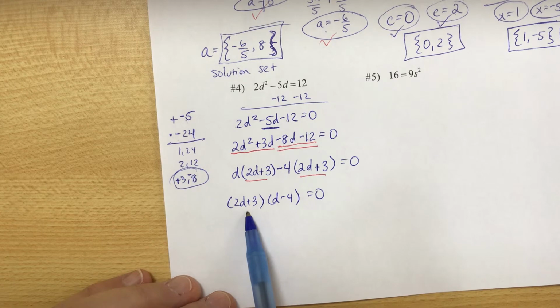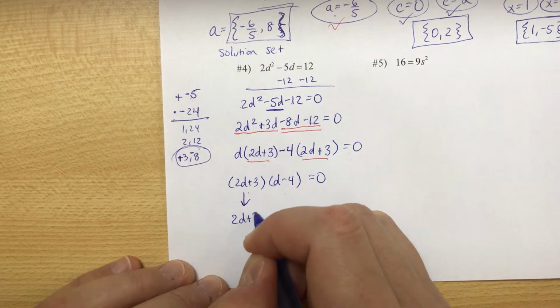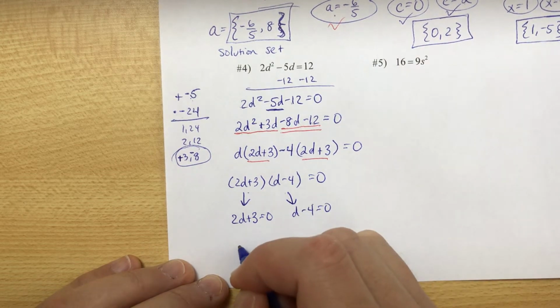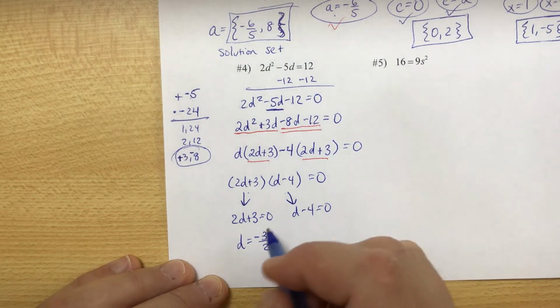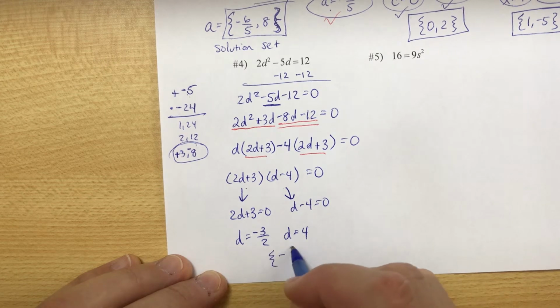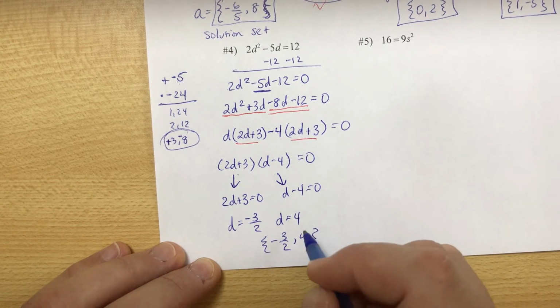Now we have a factor times a factor is equal to 0. So we set each factor to 0, and we solve. And you're going to get d equals, we would subtract 3 and divide by 2. And here we would add 4. And those are our answers. So negative 3 halves, comma, 4.